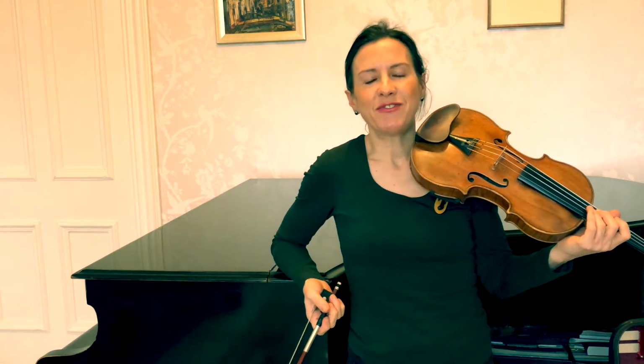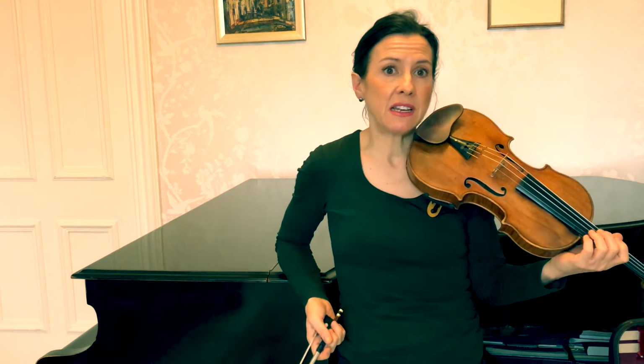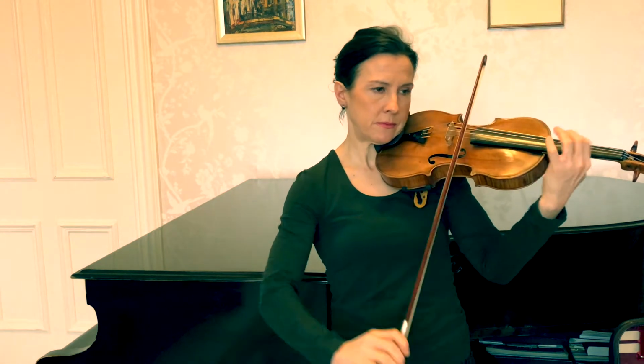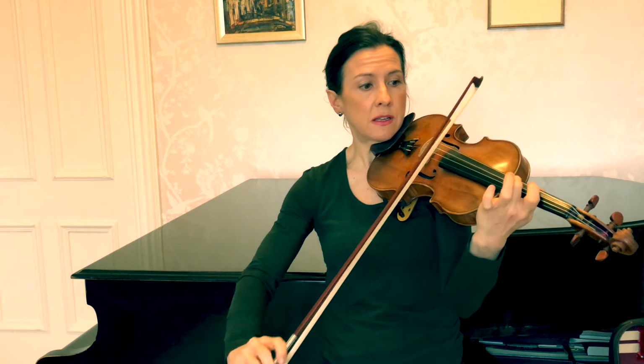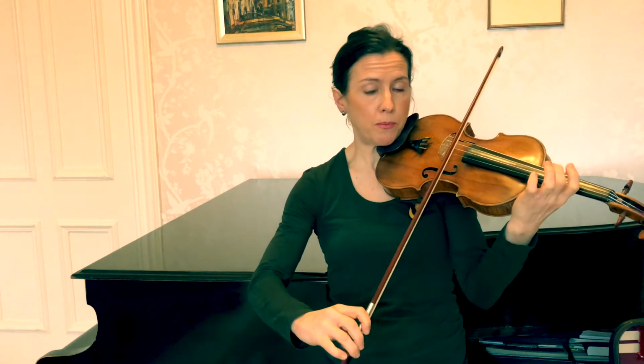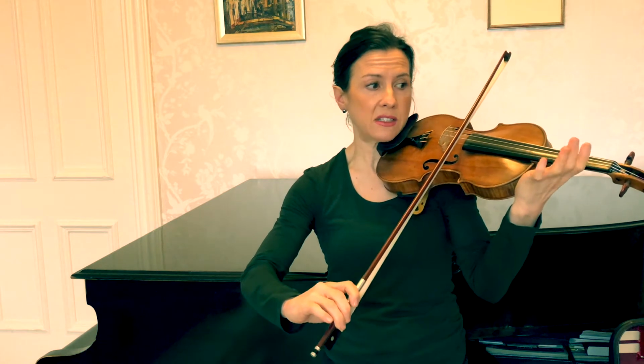The trills that fall on the semiquavers could be done as turns. So if we look at bar 11, so just, but on the beat, so that you play with the bow and drop fingers at the same time.